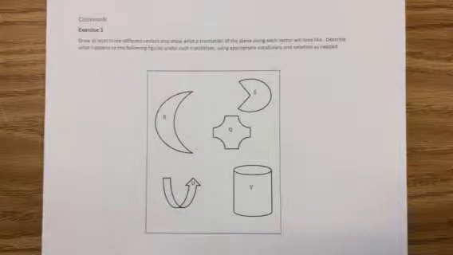Right, we're going to work on exercise 1 in your notes now, and you'll see this diagram. The directions say that you're to draw at least 3 different vectors and show what a translation of the plane along each vector will look like. Describe what happens to the following figures under each translation, using appropriate vocabulary and notation as needed. So you get to decide where these vectors are. Why don't you work on that, pause the video, and then come back and I'll show you my work, which will be a little bit different from yours, but similar.